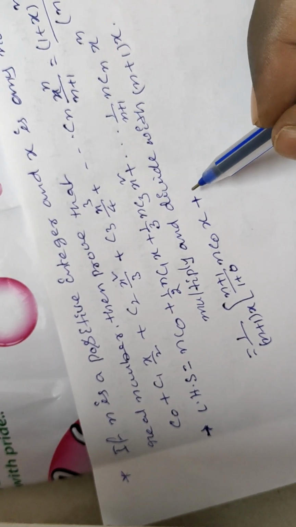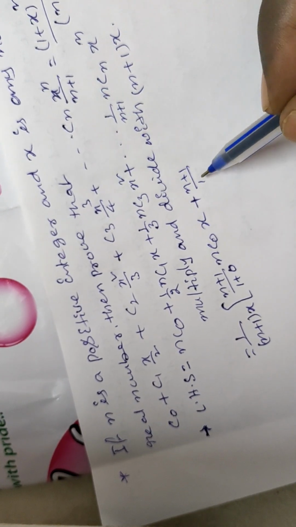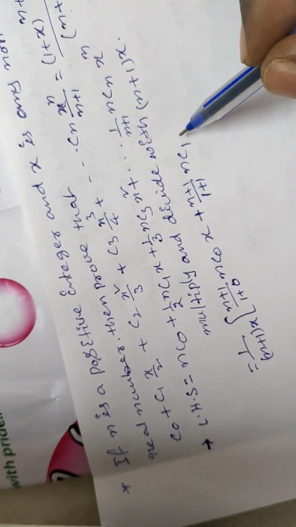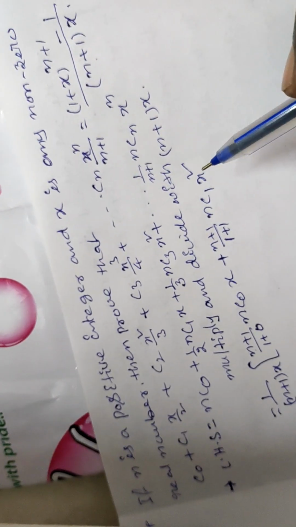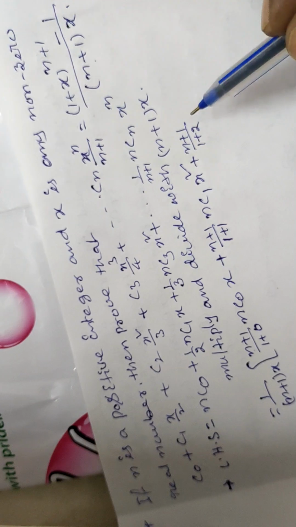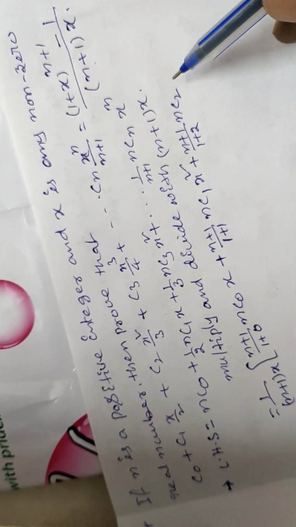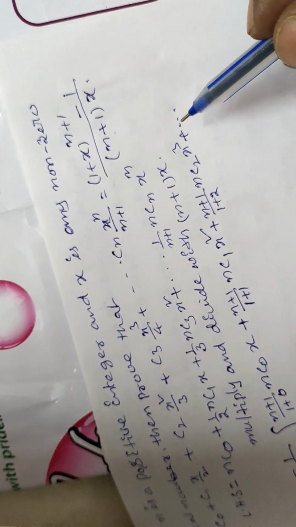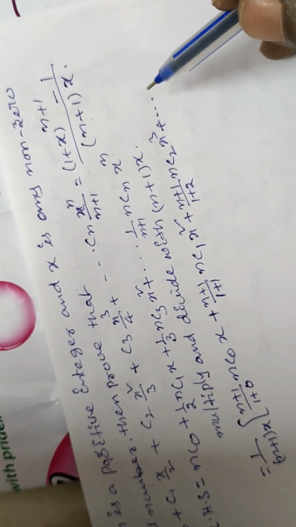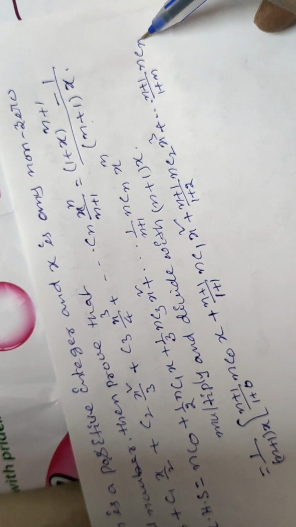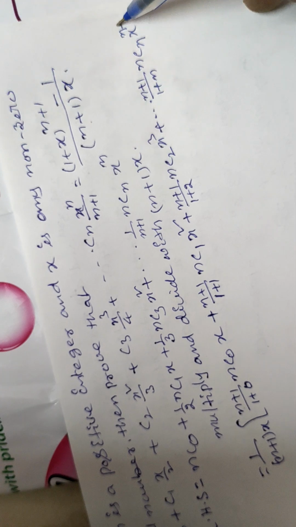plus n plus 1 by 1 plus 2, 2 can be written as 1 plus 1, into NC1 into x square plus n plus 1 by 1 plus 2 into NC2 into x cube plus and so on, n plus 1 by 1 plus n into NCn into x power n plus 1.